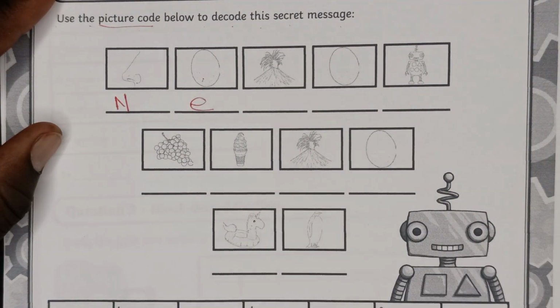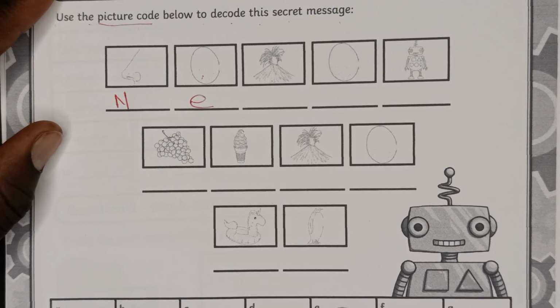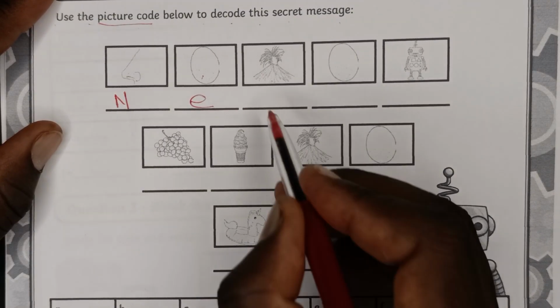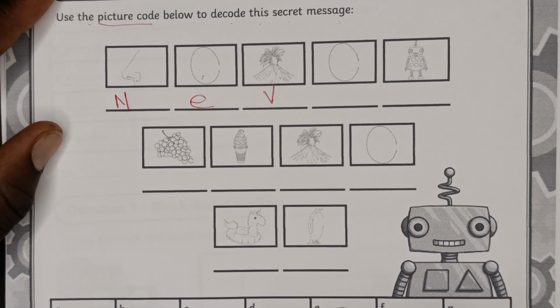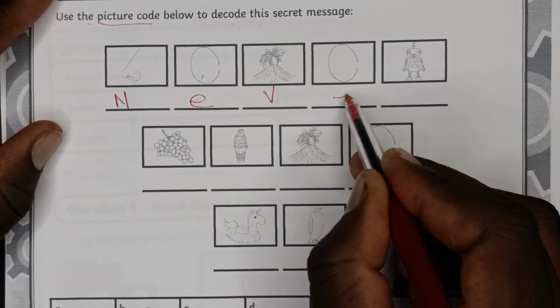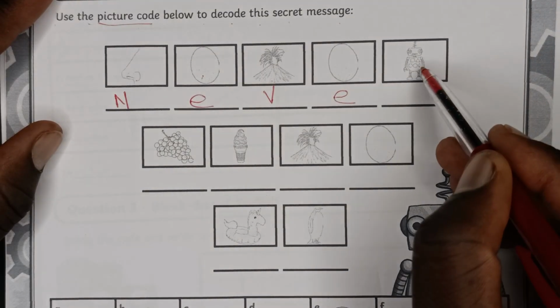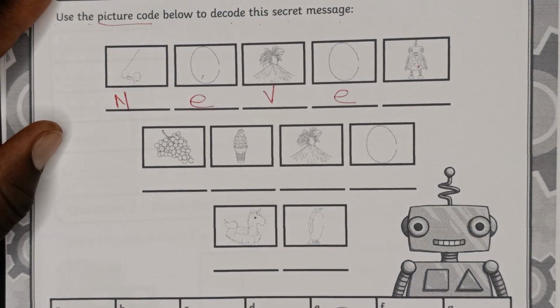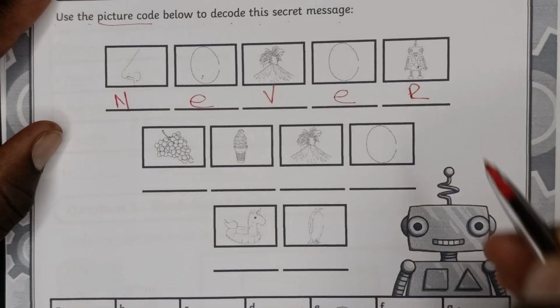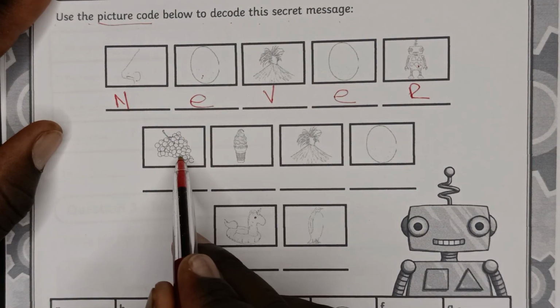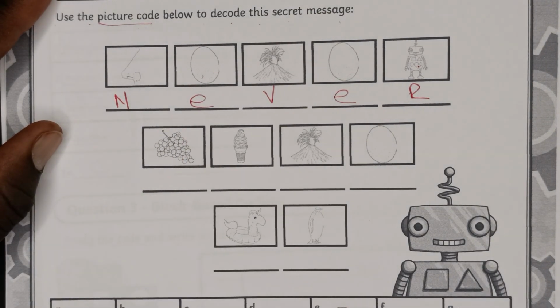And this one is a V. We put V there. This is an egg again. We put E. This is R. R is a robot. When we come here, we put R. Then we see these are grapes.